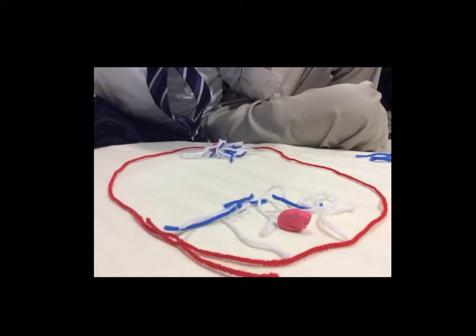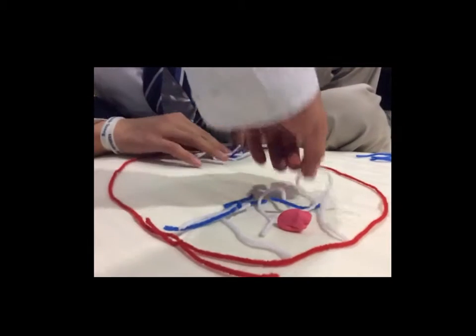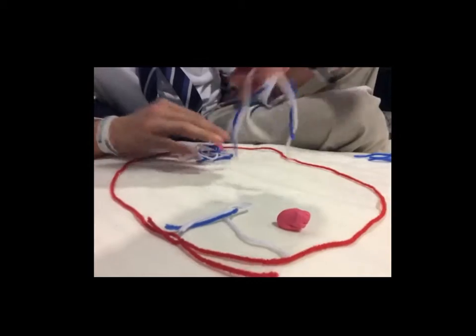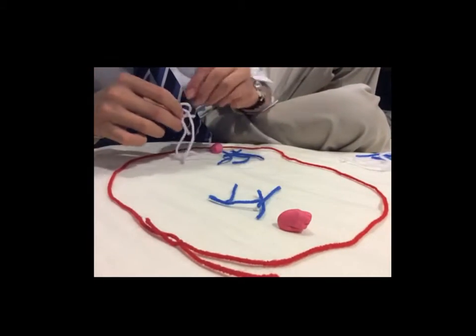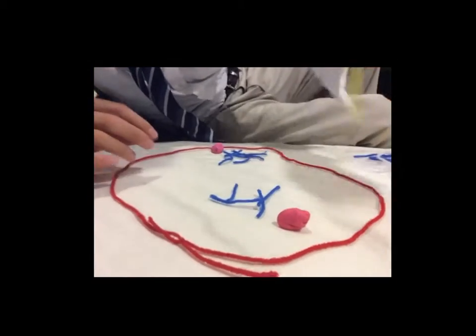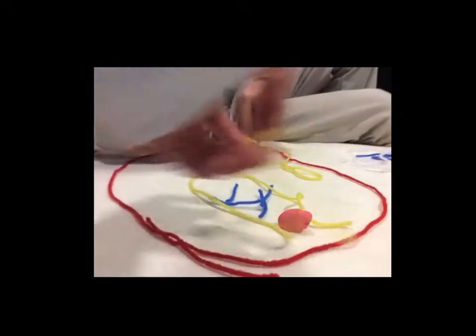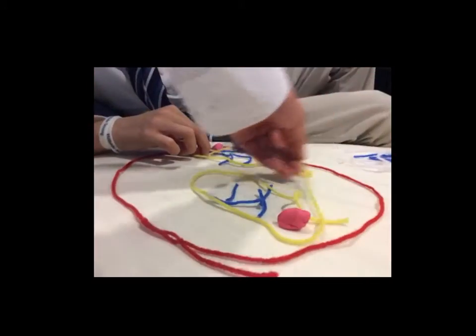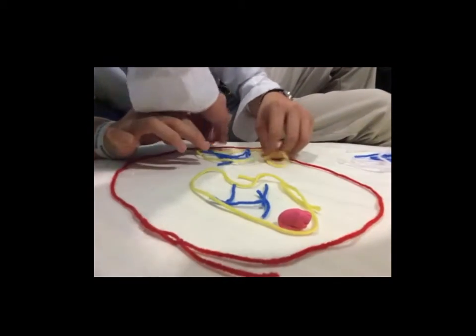Let's get to the last part of mitosis. It's telophase. This is when the spindle fibers disappear. You can see the spindle fibers disappearing, and the nuclear envelope, the yellow string, will start to reform, like in the beginning. Now we have our 2 nuclei right there, as you can see.